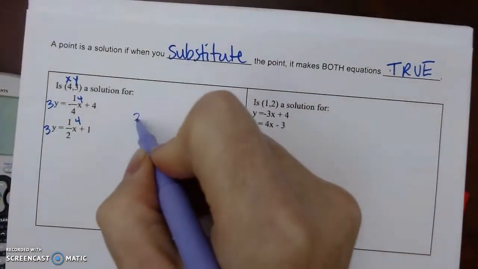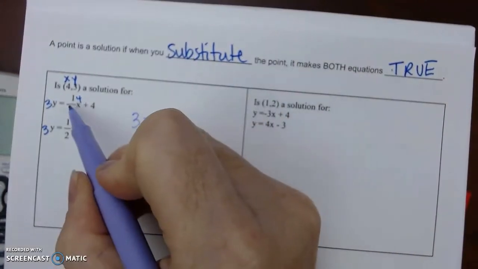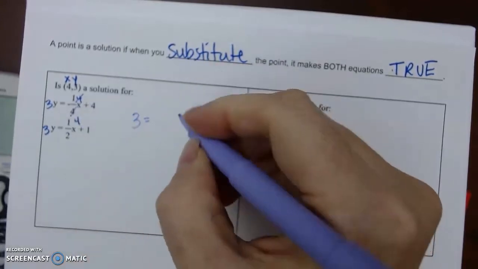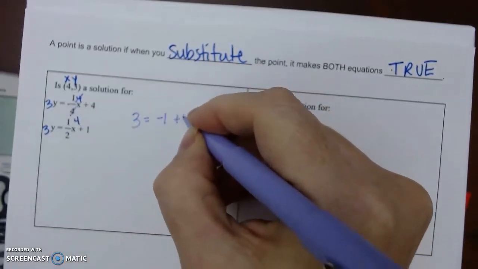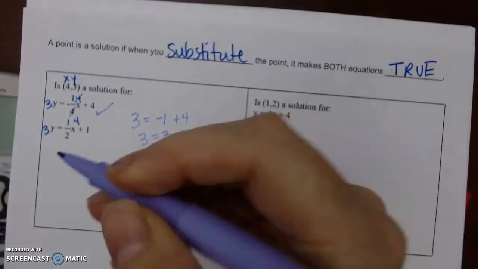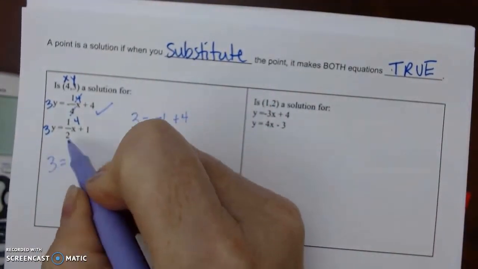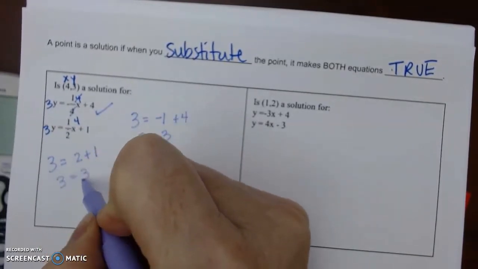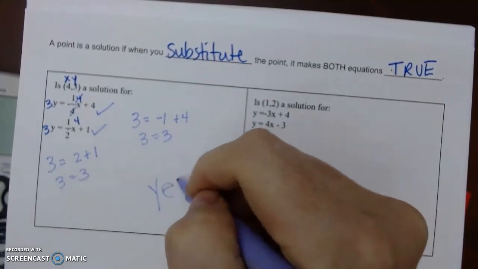So is 3 equal, well, -1/4 times 4, those cancel, is -1 plus 4, so 3 equals 3. That one is true. And let's check this one. 3 equals half times 4 is 2 plus 1. 3 equals 3. That one's true. So yes.